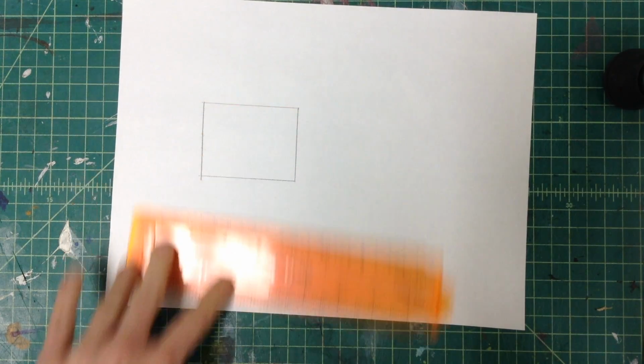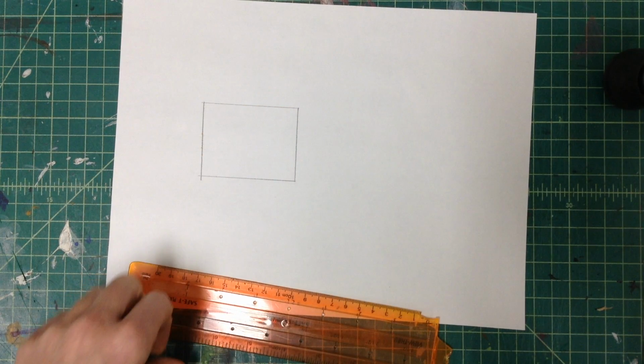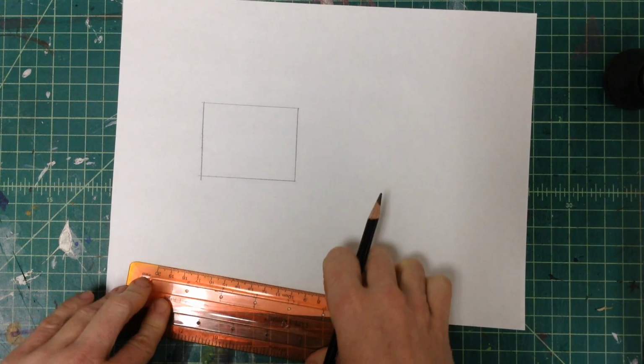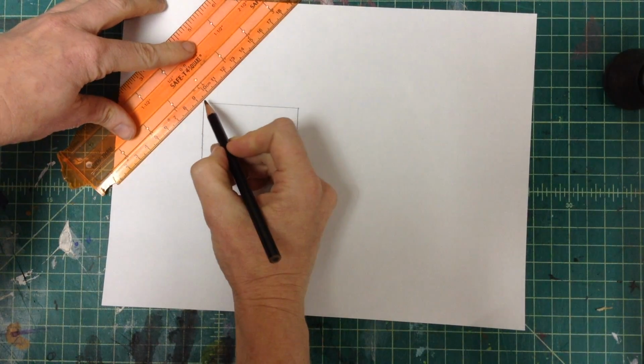Next, we're going to add diagonal parallel lines coming from three of the square's corners. To make your lines parallel, you can just slide your ruler across your paper.